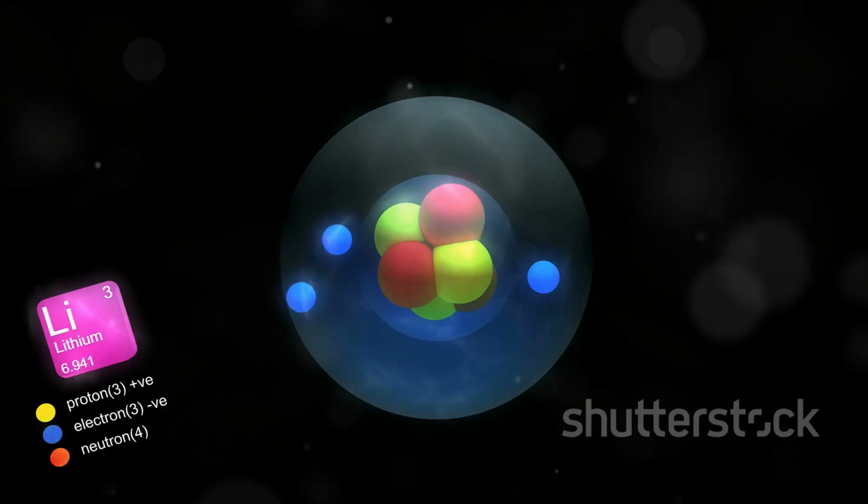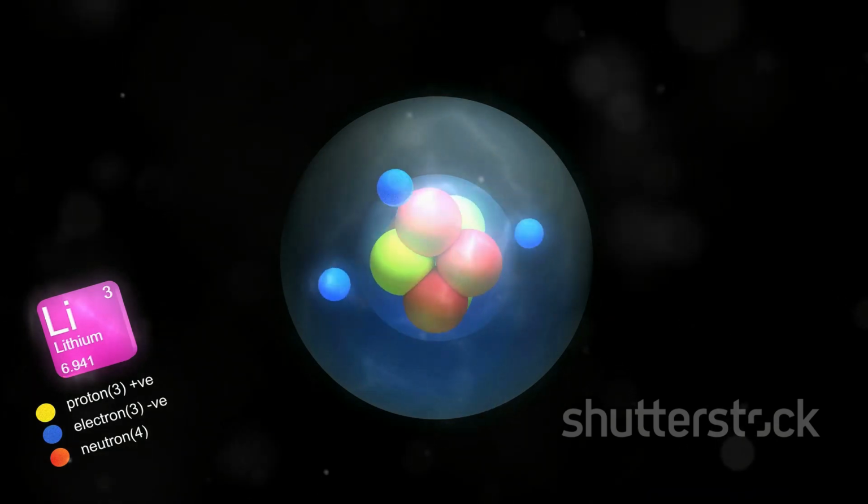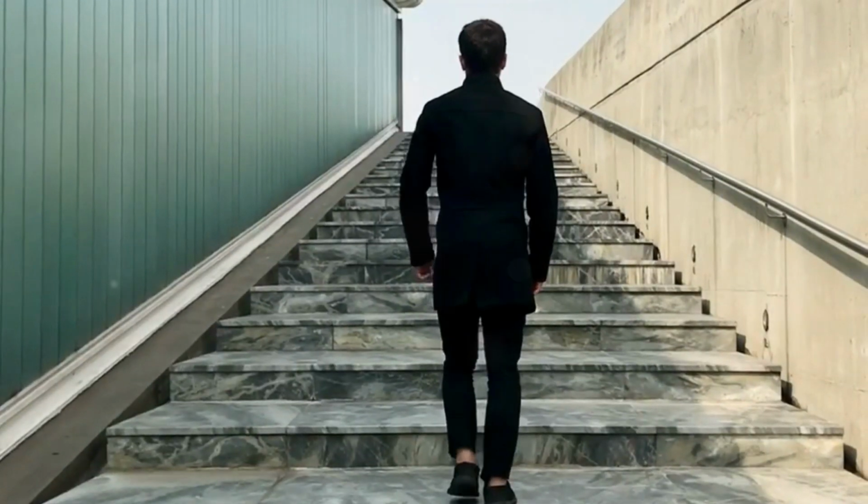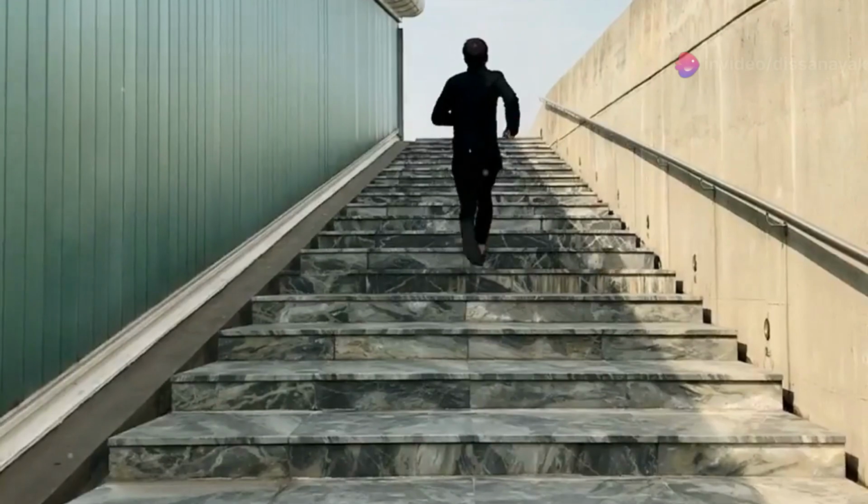The further an energy level is from the nucleus, the higher its energy. Think of it like climbing a ladder. The higher you climb, the more energy you have.